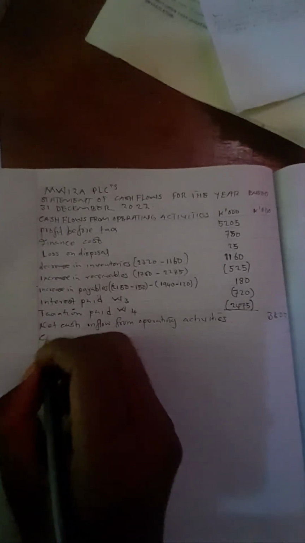So let's come to the other heading. The next heading is cash flows from investing activities.